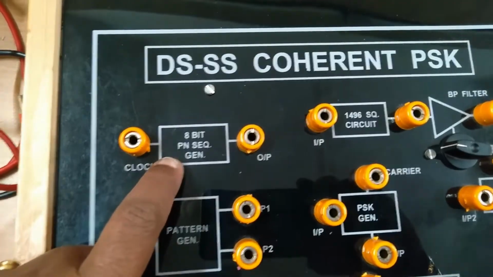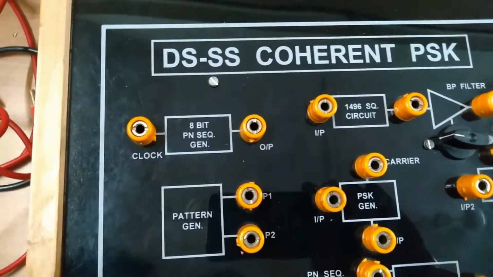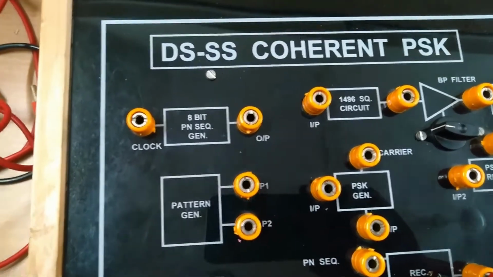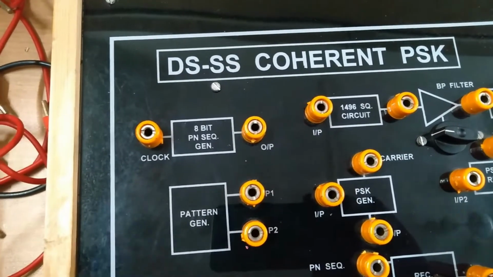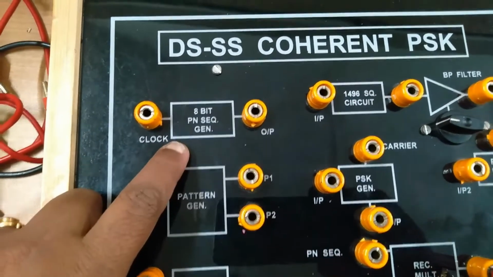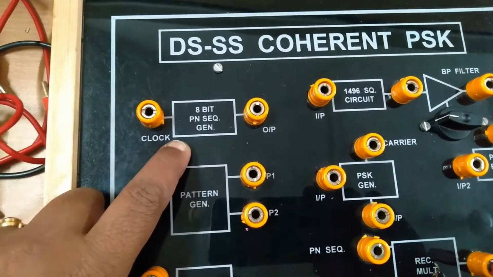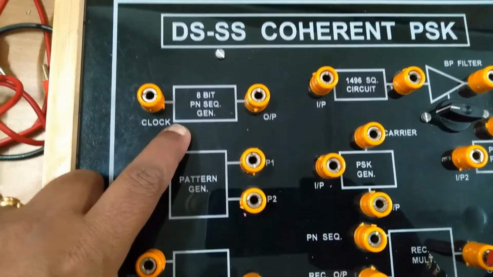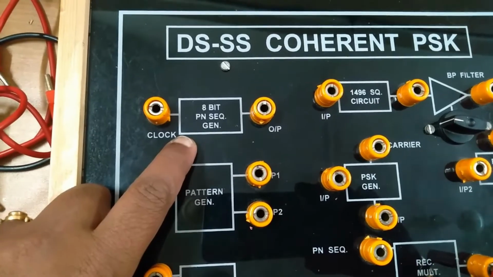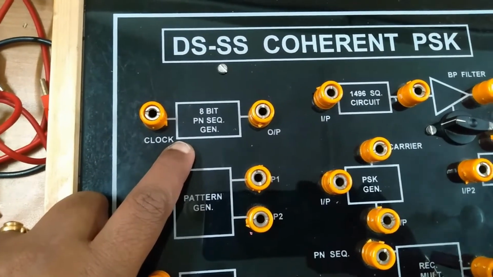It's an 8-bit random generator, so the sequence is going to be repeated after 256 bits, that is 2 raised to 8 minus 1. After that the sequence gets repeated. Now it's a random sequence which has been generated, and as I said, it is repeated after 256 bits. So it's random, and hence the security of the data is maintained by using this PN sequence.